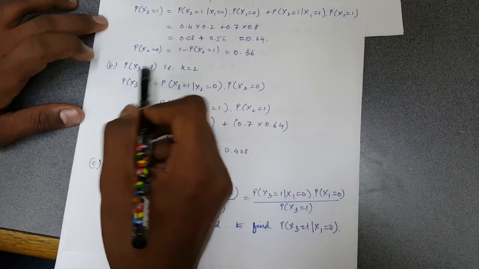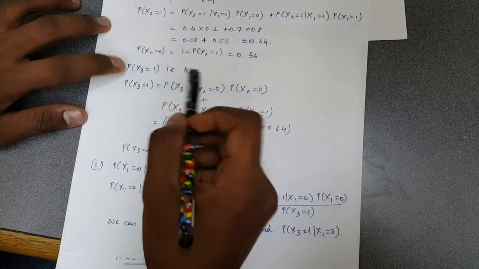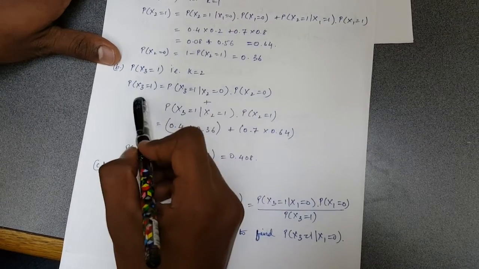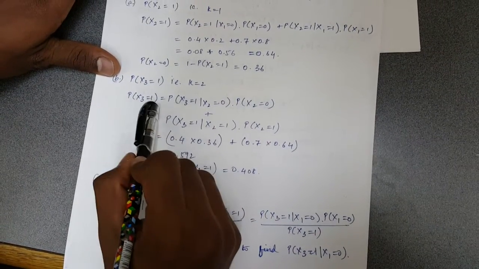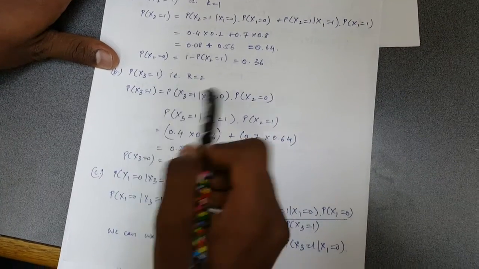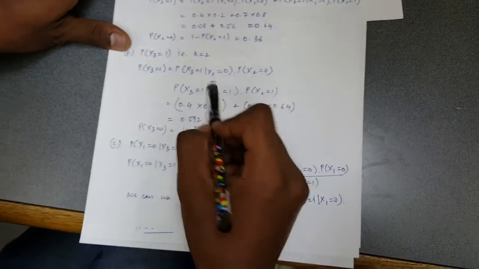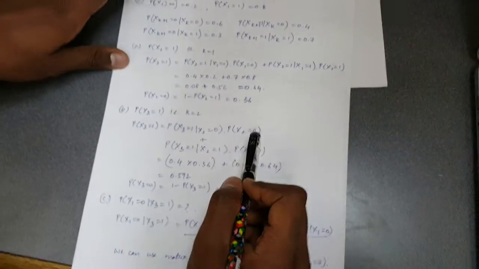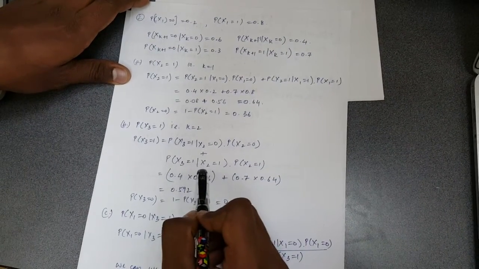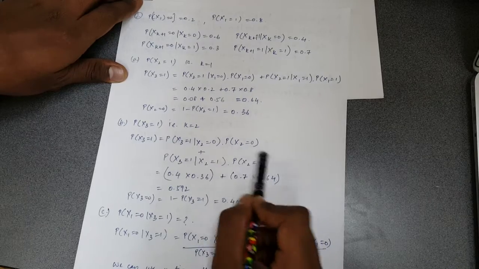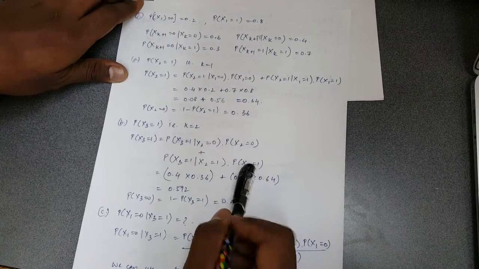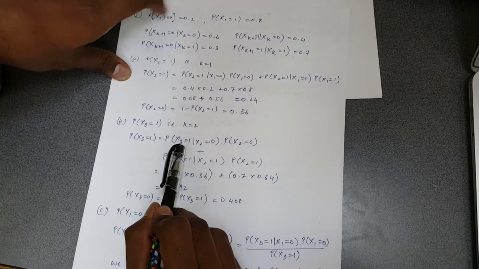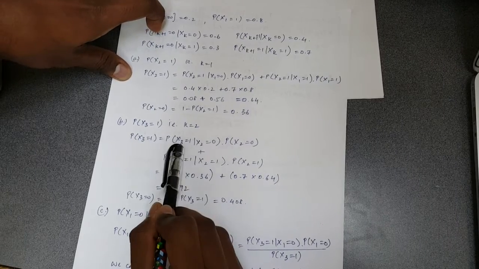In the second subdivision we are asked to find p of x3 equal to 1. To get p of x3 we substitute k equal to 2 in this expression. So again, by using total probability theorem, p of x3 equal to 1 can be found out as p of x3 equal to 1 given x2 equal to 0, using these expressions, into p of x2 equal to 0 plus p of x3 equal to 1 given x2 equal to 1, multiplied with the probability that x2 equal to 1. This follows the general form of this. This is k plus 1 and this is k, and here k is 2.